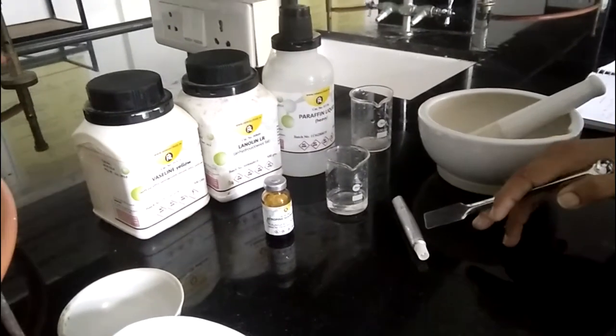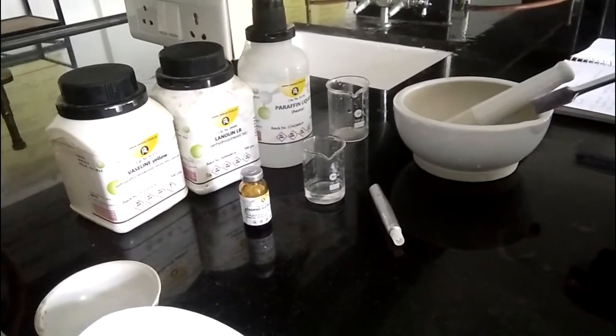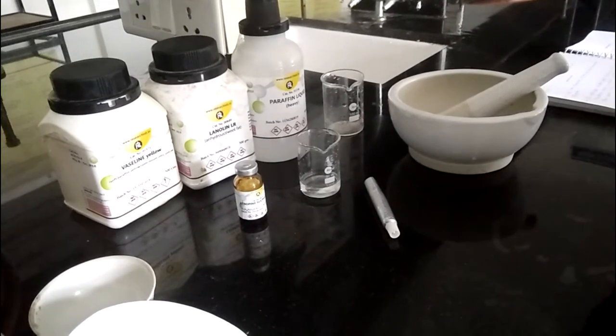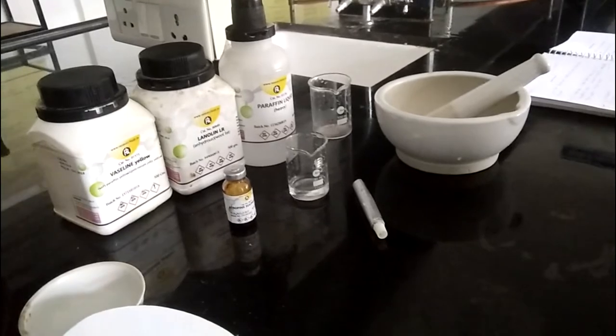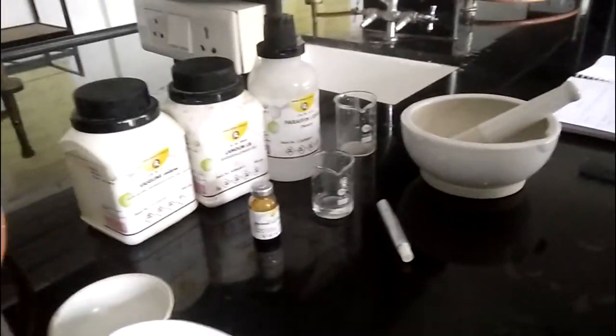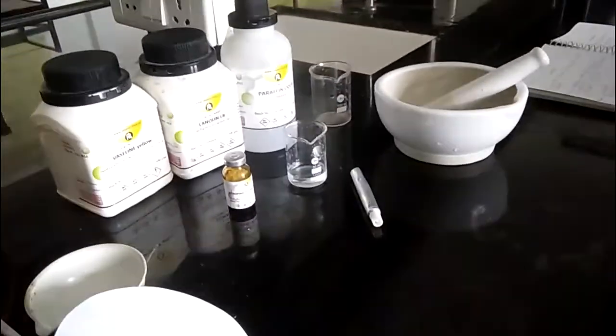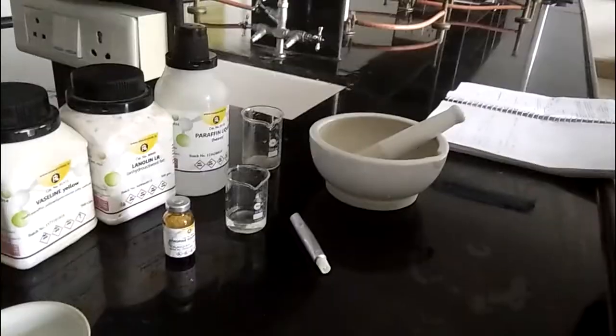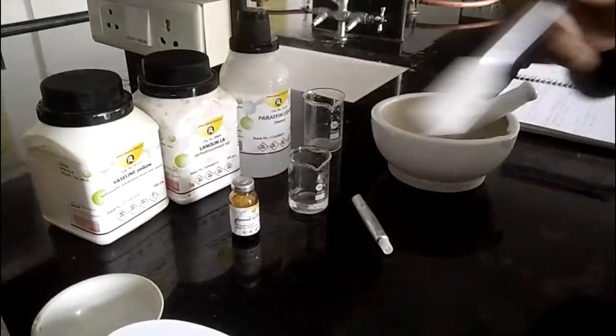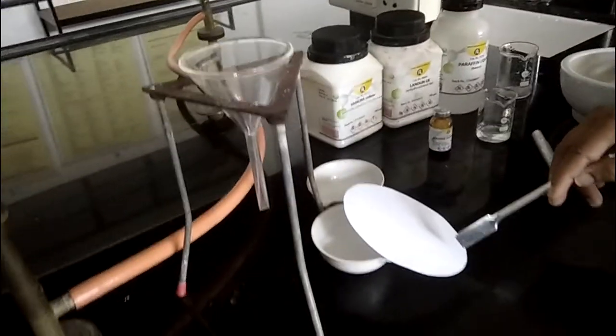This is the collapsible tube. This is the mortar and pestle. We sterilize the mortar and pestle by passing it through a laminar airflow, and we start our procedure. This is the filtrating assembly. This is the filter paper.